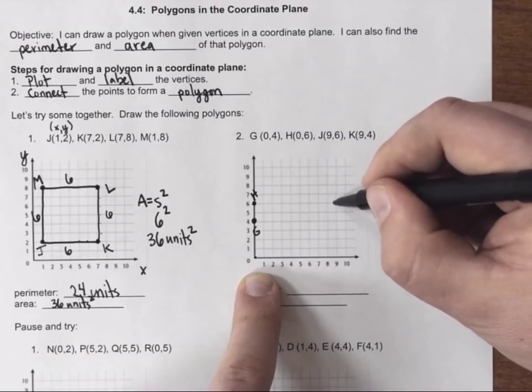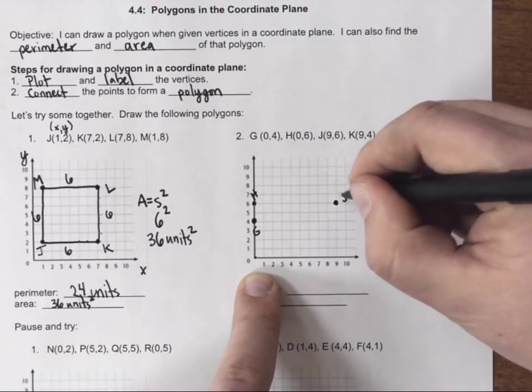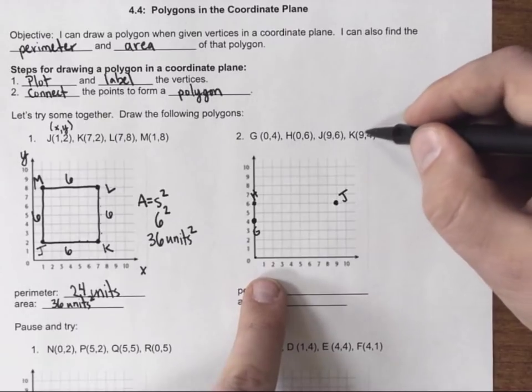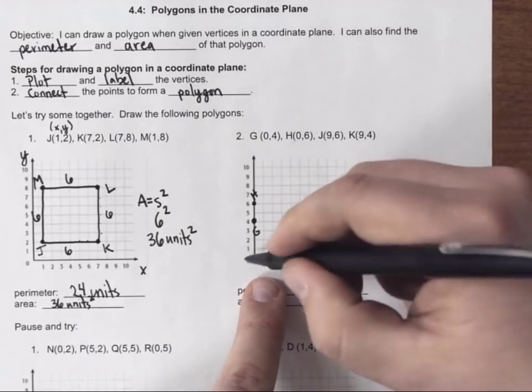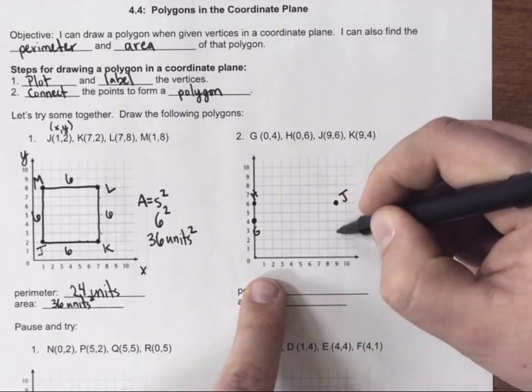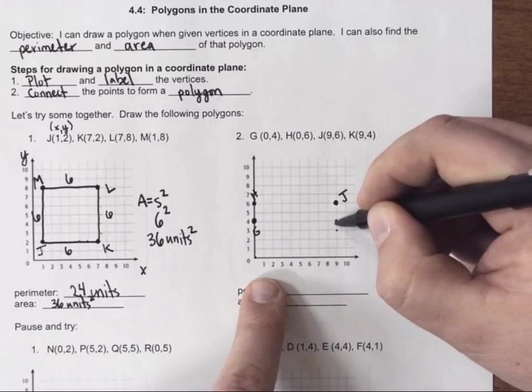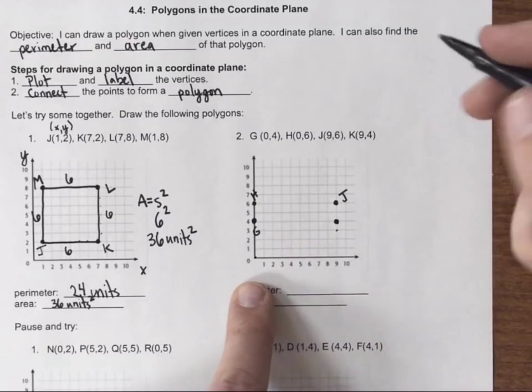Right there. And we're going to call that one J. And K is 9, 4. So we're going to go over 9 and up 4. And now we need to connect the dots.